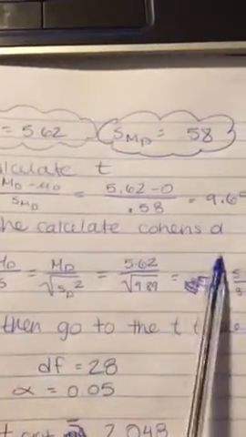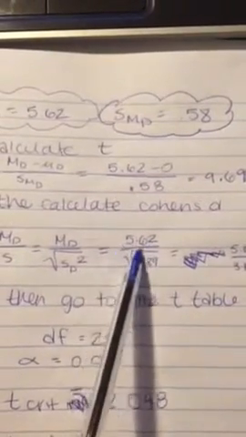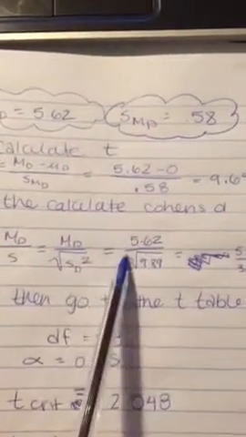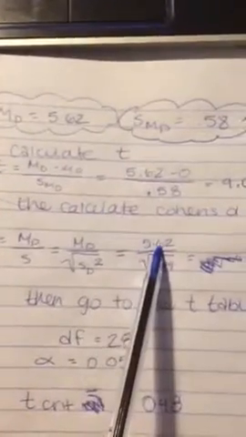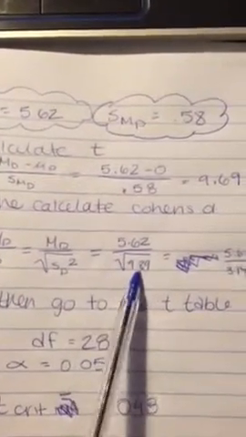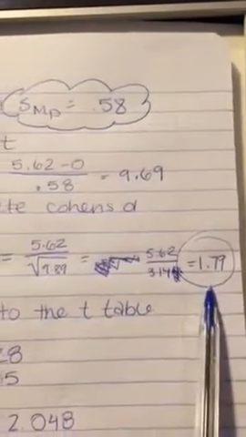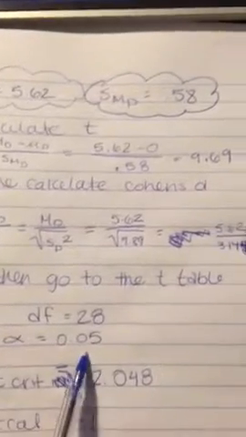Then we have to calculate Cohen's D, and that's the formula we're plugging in. So the MD in the previous page, the MD is 5.62. SD in the previous page was 9.89. Reduce it down. That's our answer, 1.79. Then we have to go to the T table.